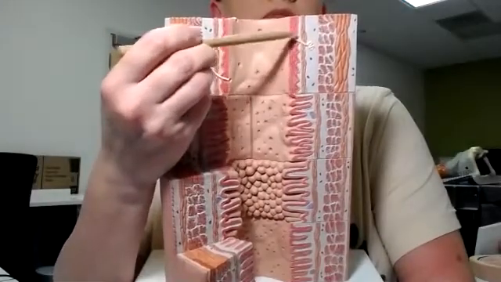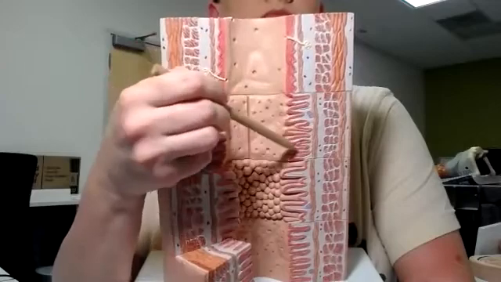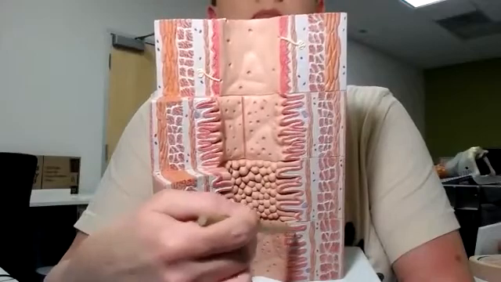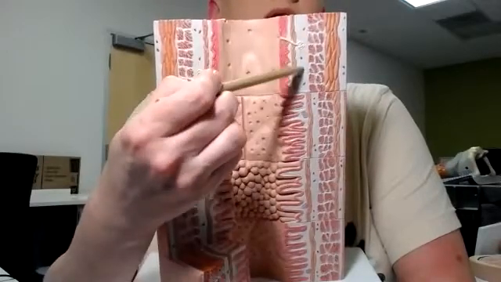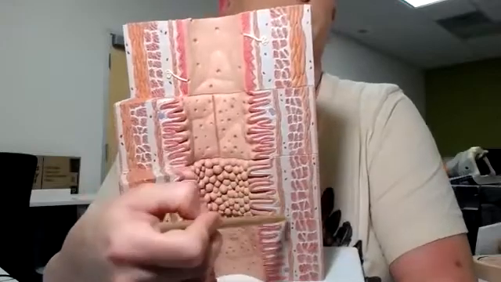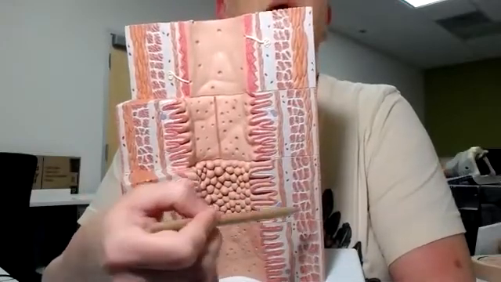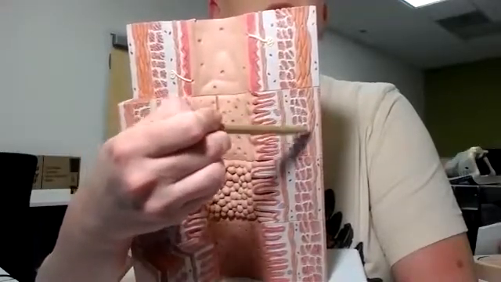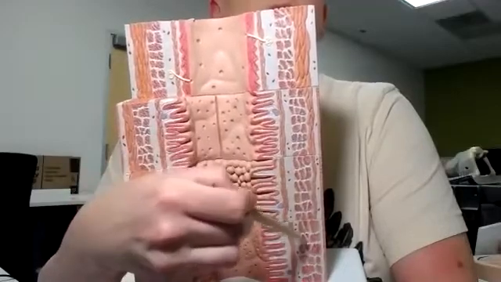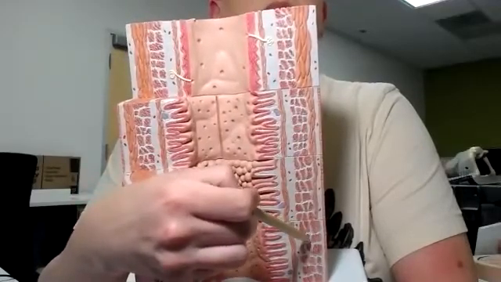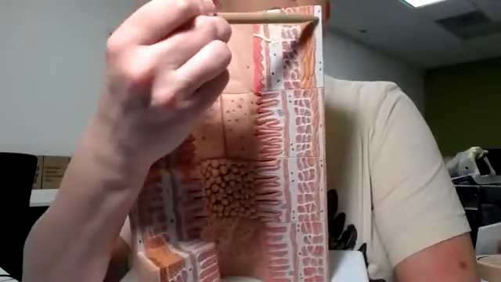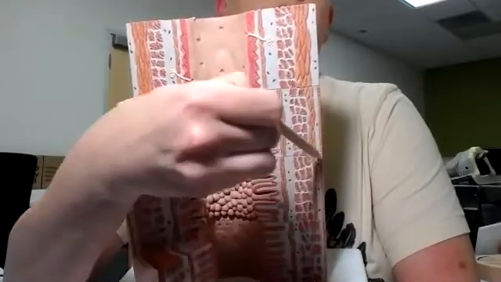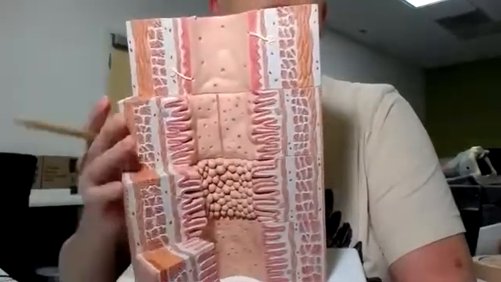Okay, now I'm going to ask you to identify the layers. Identify this layer here. This layer here would be the mucosa. Identify this white layer. Submucosa. Identify this layer here. Muscularis externa. Identify this layer here. Serosa.